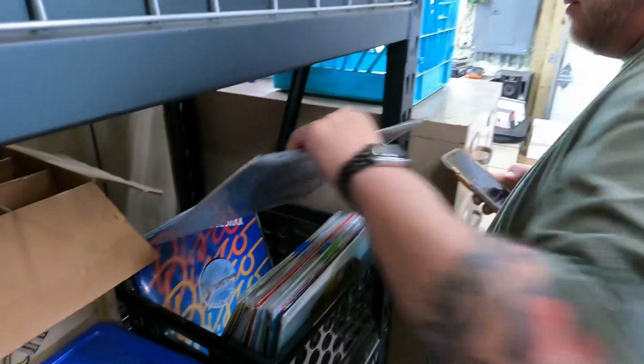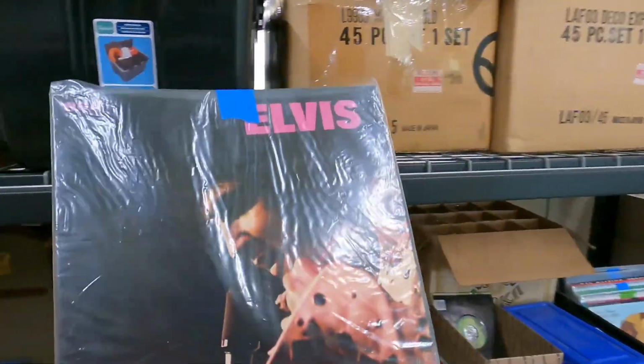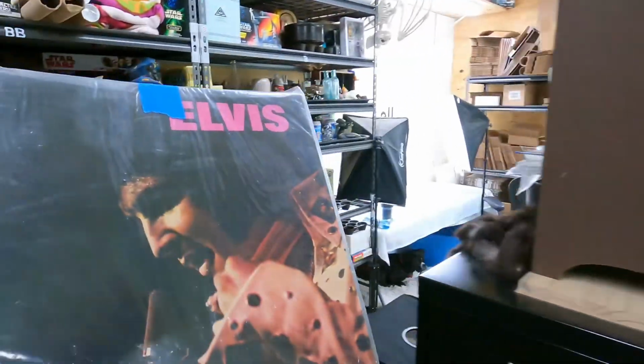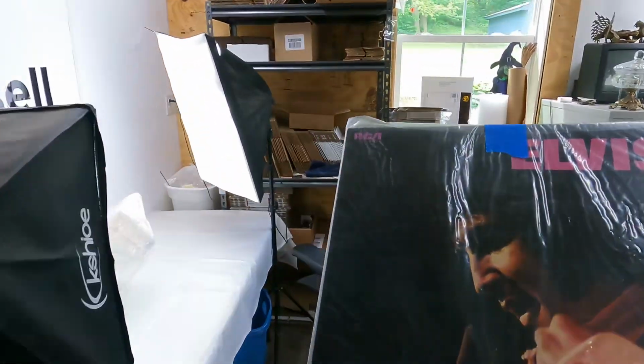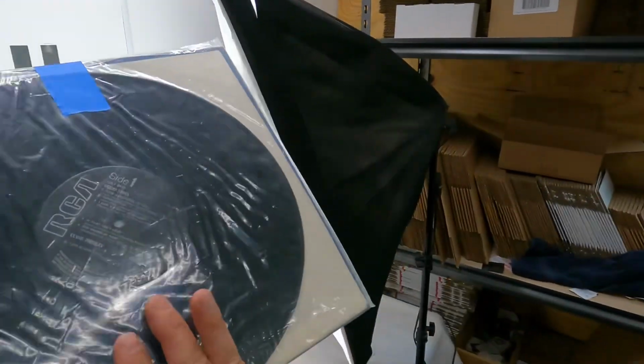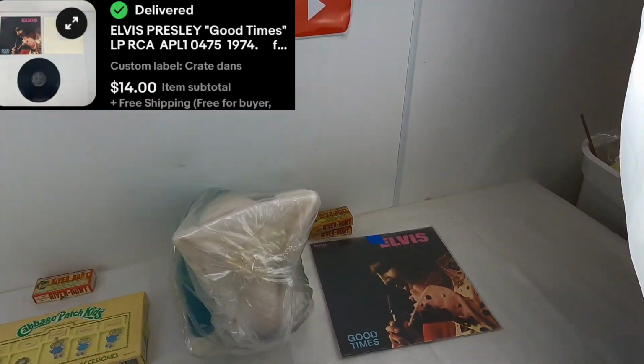There it is. So this is an opened one here. This is Elvis Presley, Good Times. The number on the album is APL10475 from 1974, and that sold for $14 with free shipping.